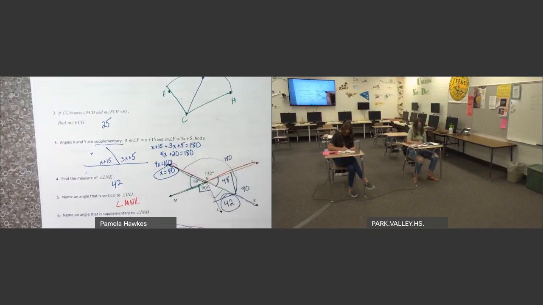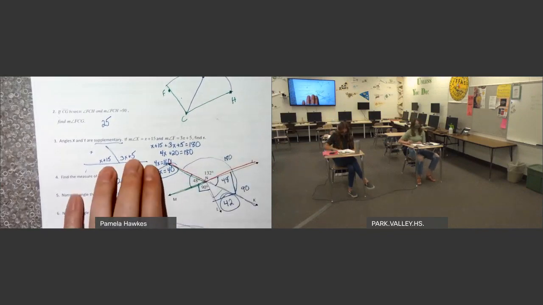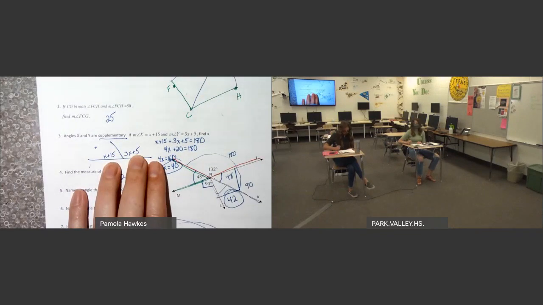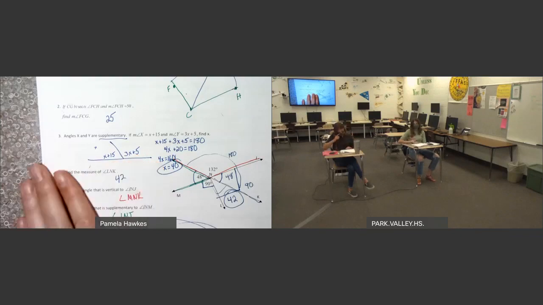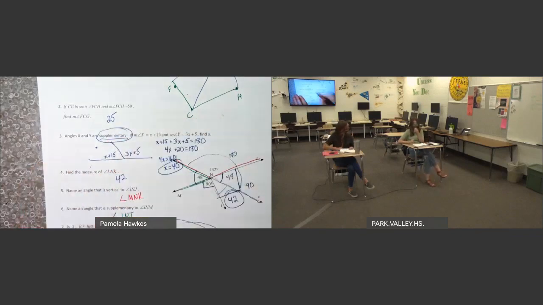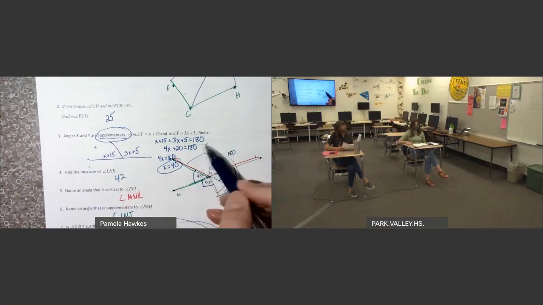That's what I'm supposed to find. That wasn't too awful either. What was the trick on this one? What was the hard part? You had to know what supplementary meant, didn't you? Because what does supplementary mean? Add up to 180. Okay?